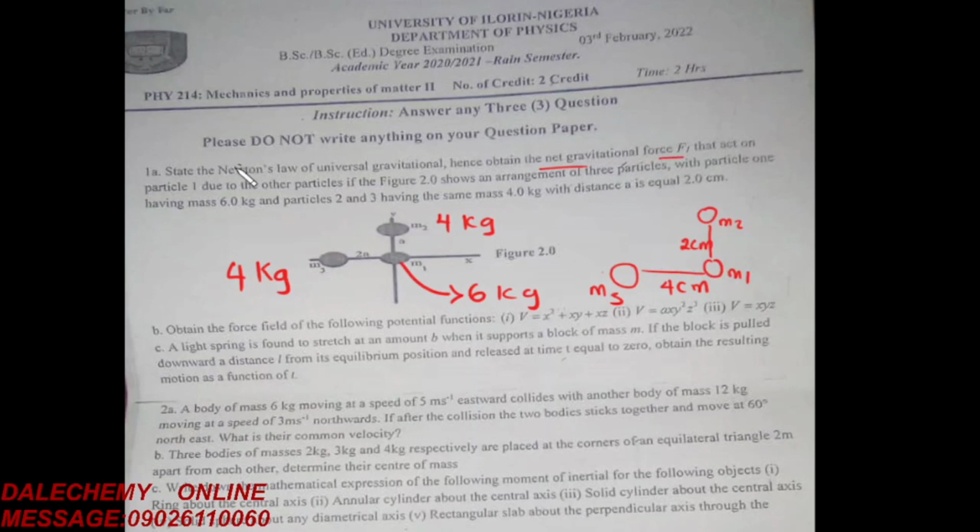As given by Newton's law of universal gravitation, there will be a force of attraction between M1 and M2. Equally, there will be a force of attraction between M1 and M3 as well. Now we have to find the net force. If the force of attraction is in this direction and also in that direction, then the object will be moving in the resultant direction. So let us try and do that.